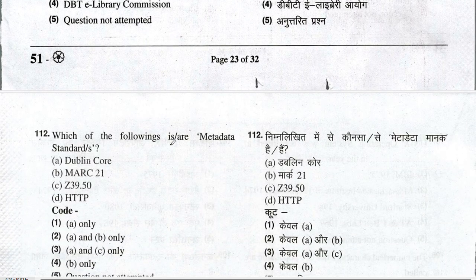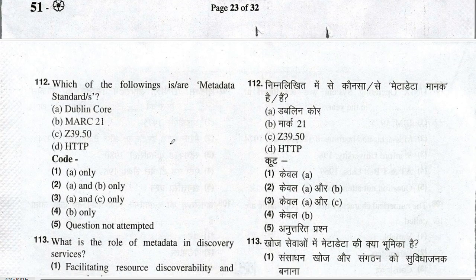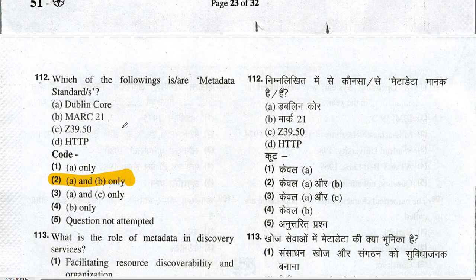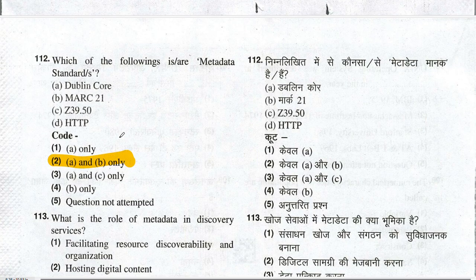Which of the following is a metadata standard? Dublin Core and MARC 21 are metadata standards. So option A and B, option number 2, is the right answer of this question. Dublin Core and MARC 21 are the metadata standards. So let's move to question number 113.